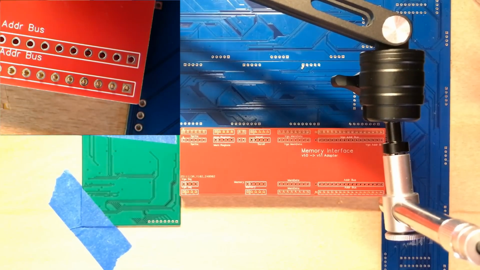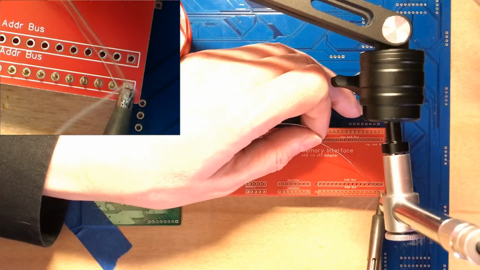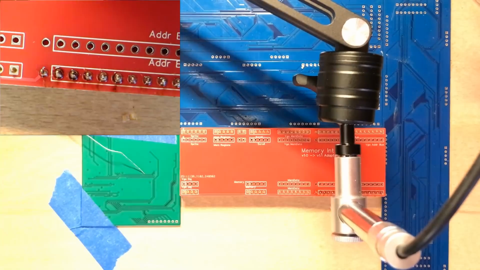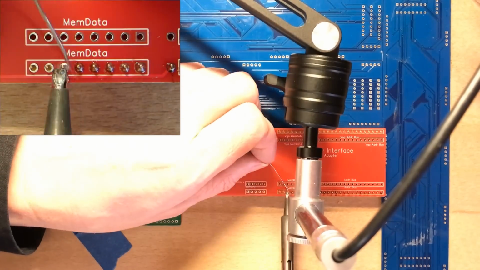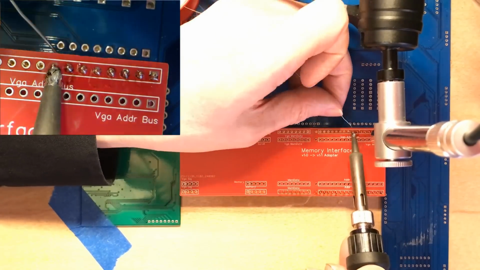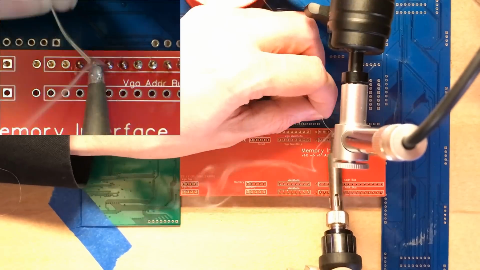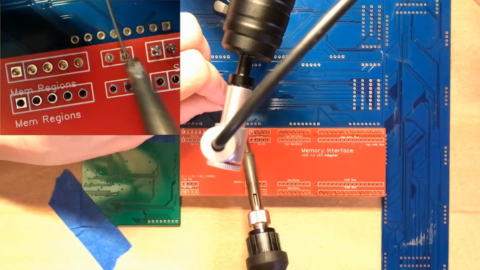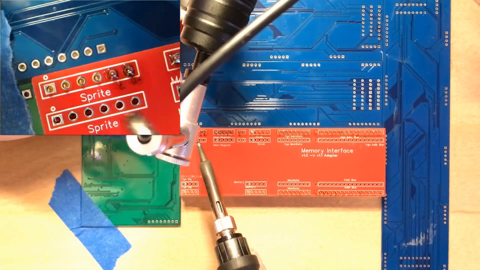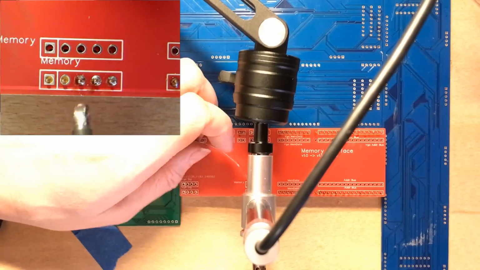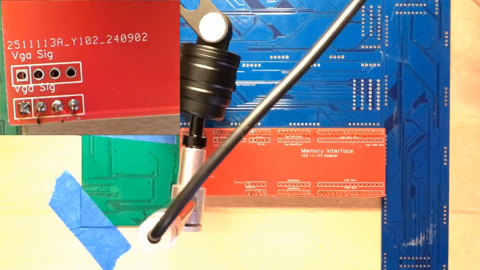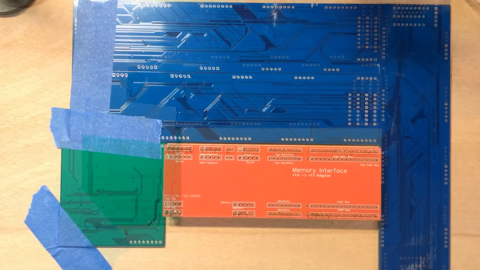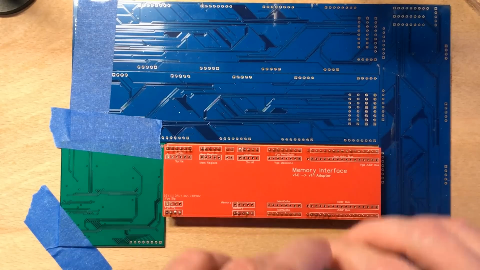Apologies that this is going to look very similar to the soldering we just did. Okay, so I've taken the female headers and attached them to the pins.